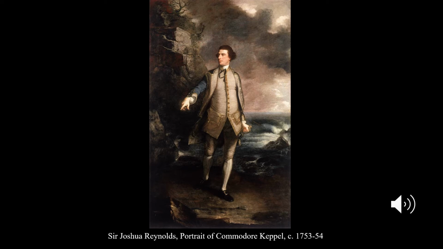Now, this canvas remained in Reynolds' studio for 17 years, not because it was a failure, but because he saw it as being so successful, it acted as a kind of demonstration piece for potential clients. So if you were interested in getting your portrait done, you could go to his studio and see something like this and say, oh, I want to look as dynamic as Keppel does here. So here we see Keppel striding, in motion, along a seashore in a commanding pose.